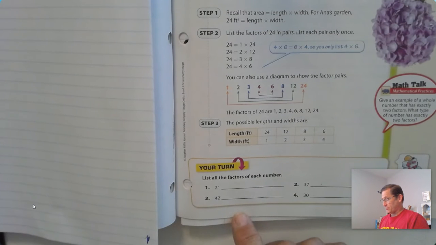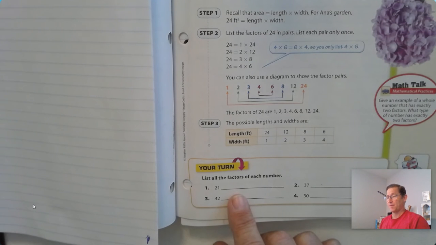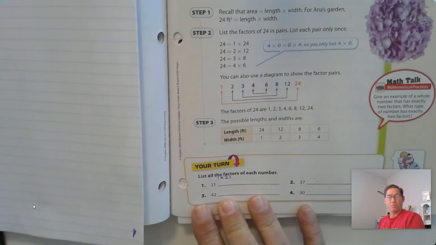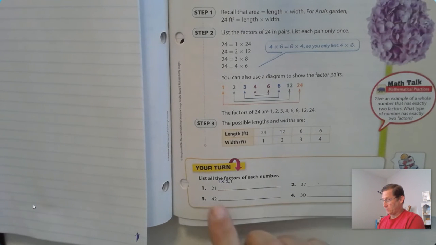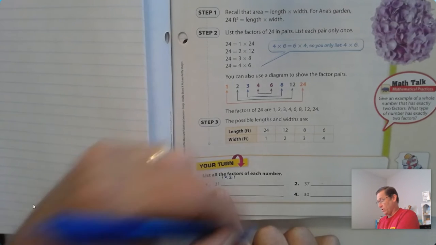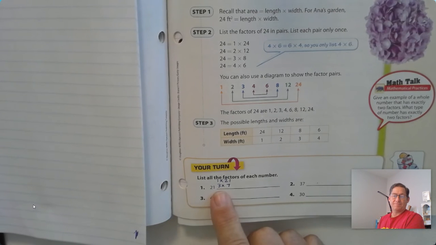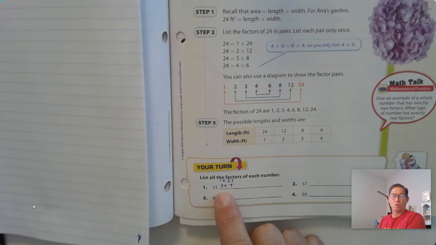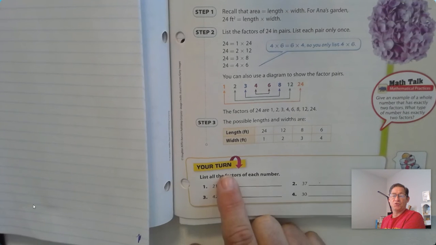All right, so now let's try it ourselves. Let's list all the factors of each number. 21. Well, isn't that 1 times 21? 2 will not work because that's not an even number. 3 will. 2 plus 1 is 3, so 3 will be a factor of 21. 3 times 7. 4 is not, it's not an even number. 5 will not work. It doesn't end in a 5 or 0. 6 will not work because 2 is also not a factor of 21. Remember, a number is divisible by 6 if 2 and 3 are factors.